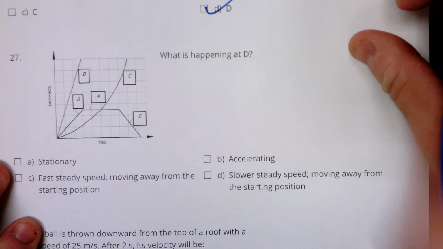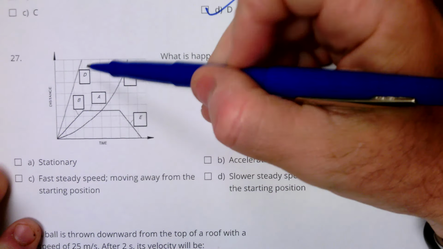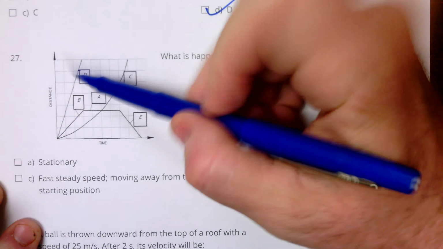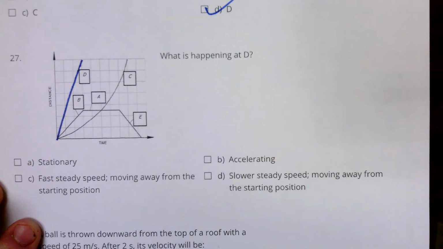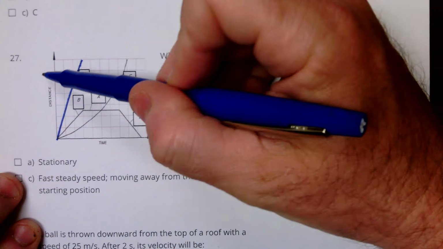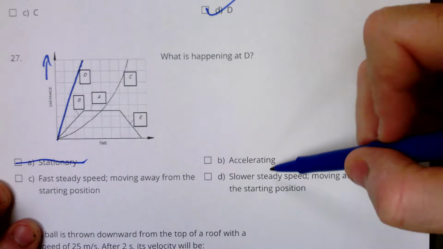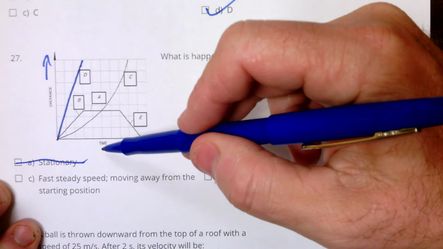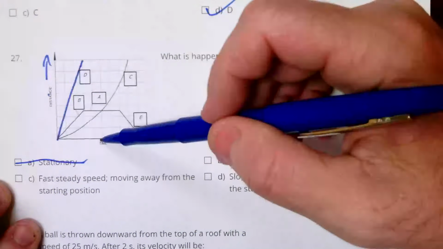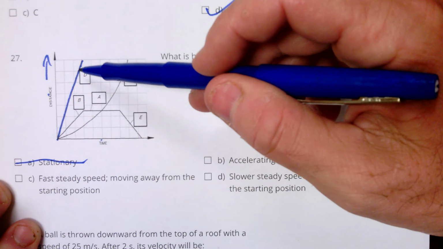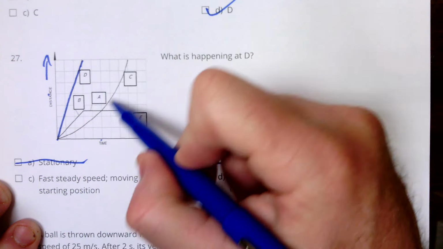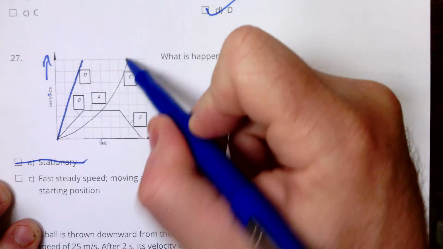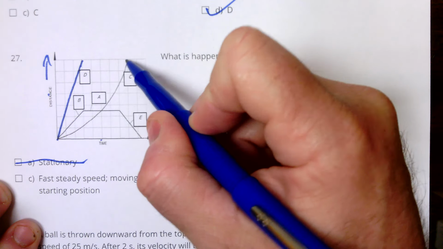What is happening in D in this equation here? Okay, so D, we've got this line here. That's part of the graph we're looking at. Stationary? Well, no, because I see at D my distance is still going up, so I'm not stationary. This is distance in time, and the slope of my distance in time isn't changing. It's staying the same, which means my velocity is staying the same. I am not changing my speed, as opposed to this one here, where the slope of the line is changing, my velocity is changing. C has an acceleration.